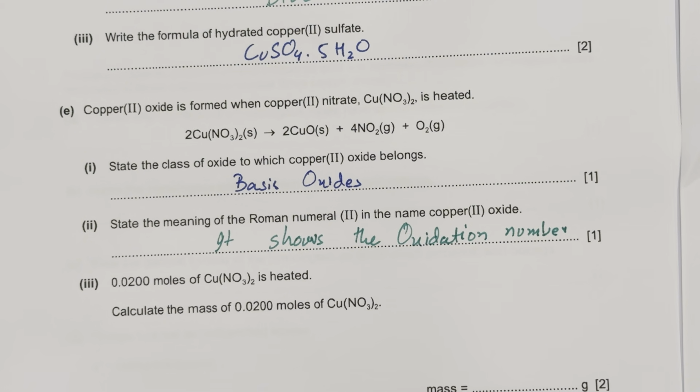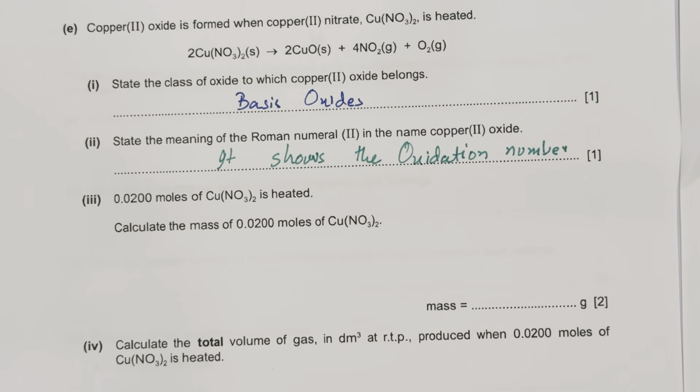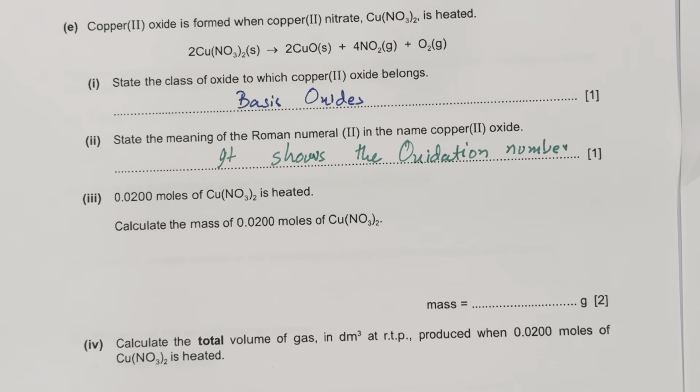Moving to its third part, which belongs to the topic of moles. 0.0200 moles of copper nitrate is heated. Calculate the mass of copper.